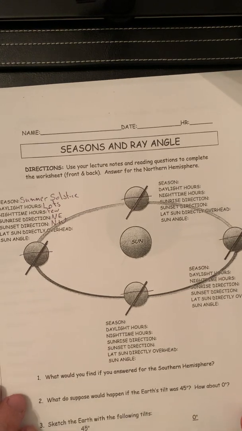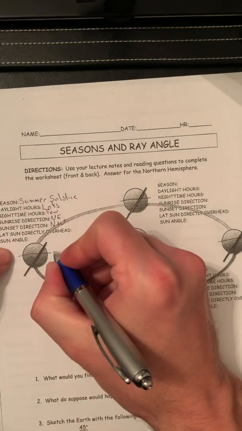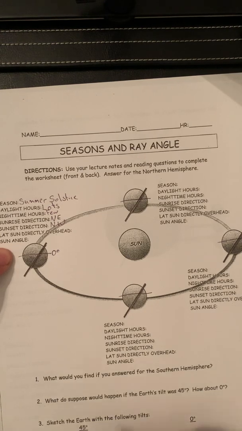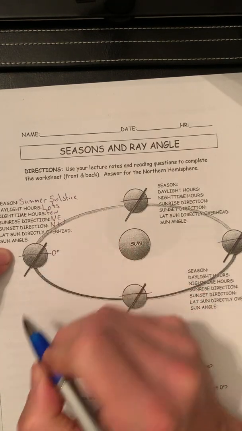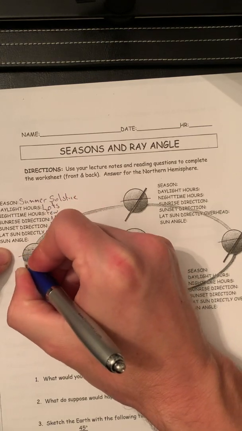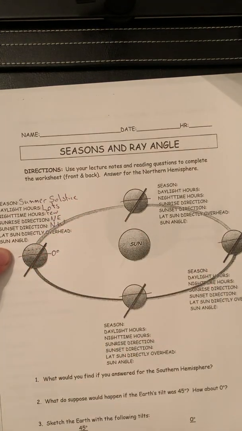So we've got some other spots on Earth. If this is 0 degrees of latitude, that would be the equator. And since we're at this 23.5-degree tilt, we've got 23.5 degrees north and 23.5 degrees south.